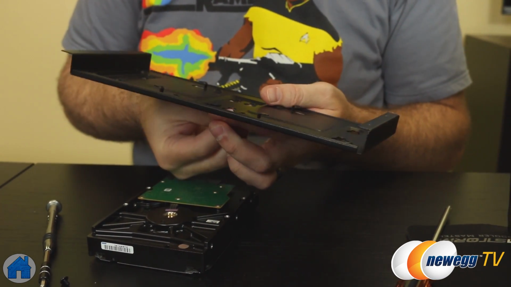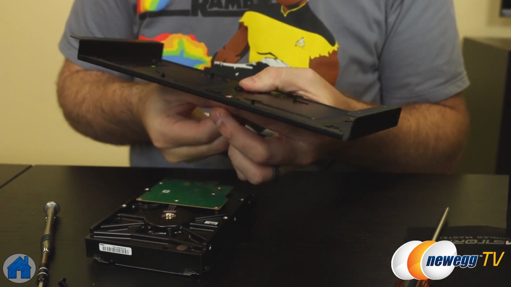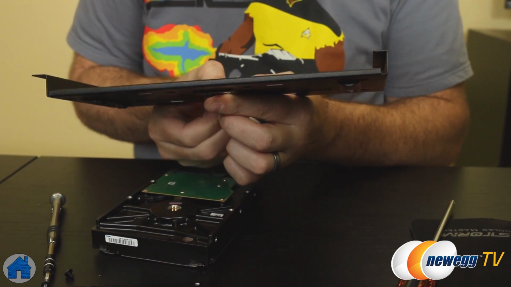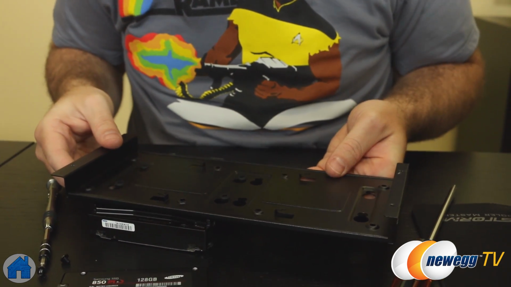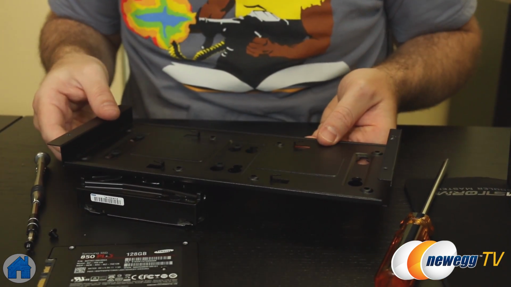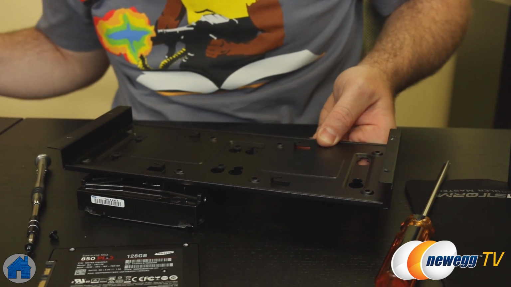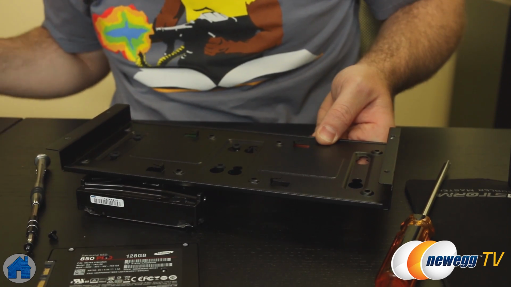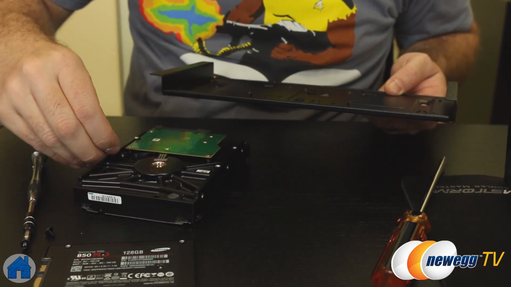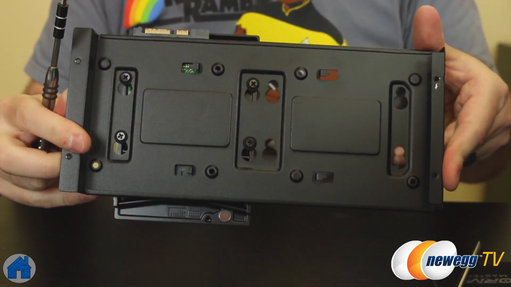As you can see here, Paul's installing the 3.5-inch mechanical drive as well as the SSD to this removable bracket that kind of goes in the same place as the drive cage would in the Colossus. He's going to install these rubber grommets first, though, to reduce noise and vibration of the hard drive. There it is. One drive down.